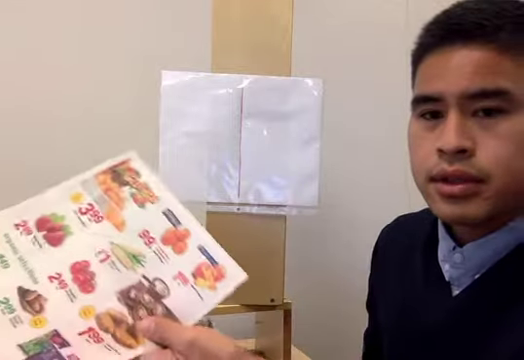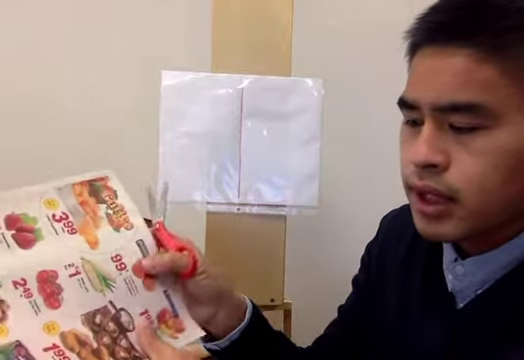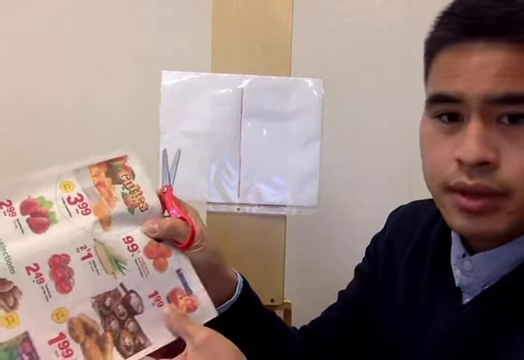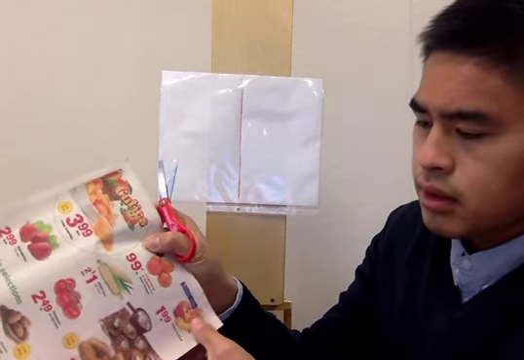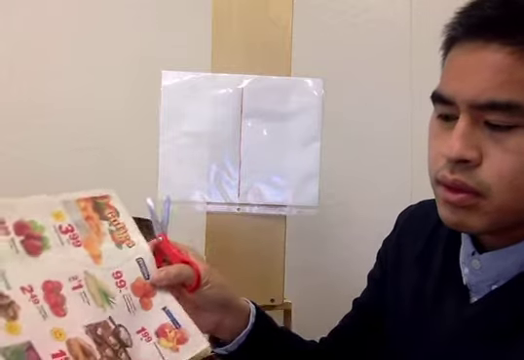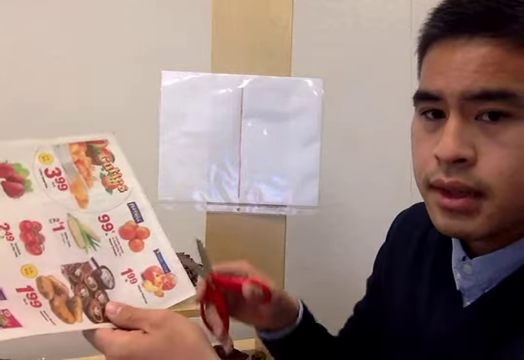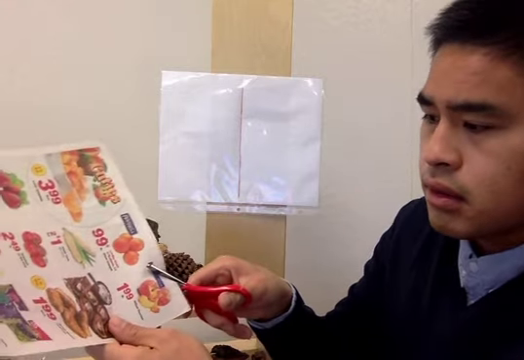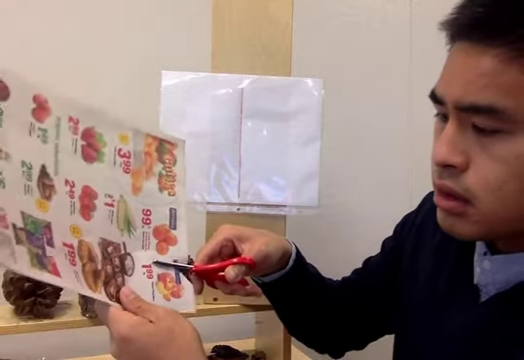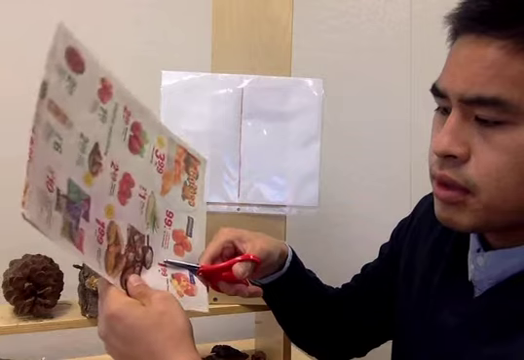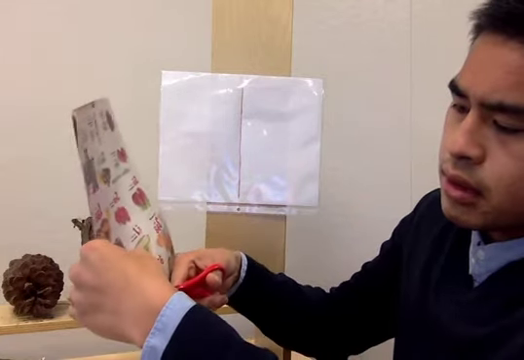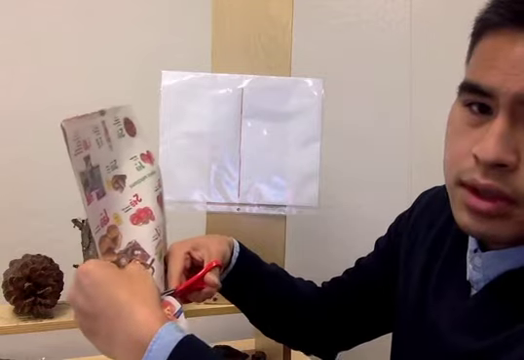What you'll want to do is grab the ad, look for the item that you want to cut out. I want to cut out this piece right here. Okay, so what I will do is I'll hold one hand to keep the paper steady, and then I will start to cut around the edge. Use your hand to keep the paper steady. Do not bring your fingers close to the scissor blade.